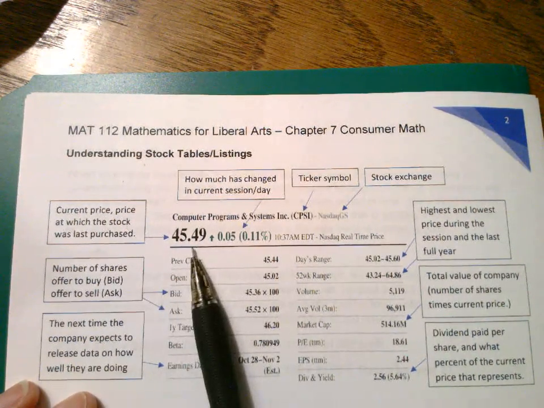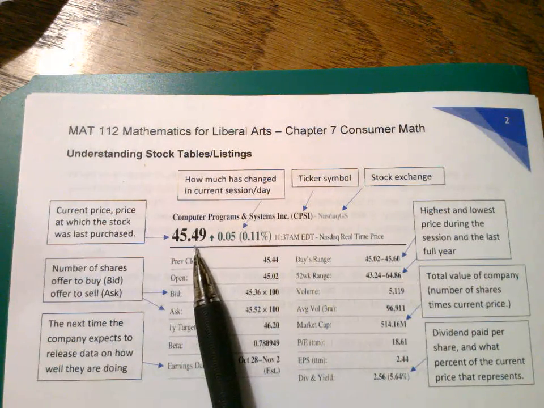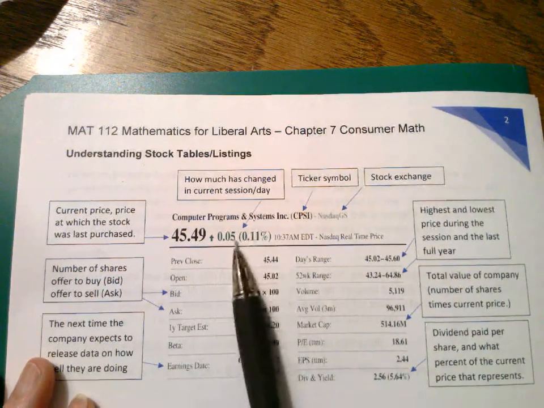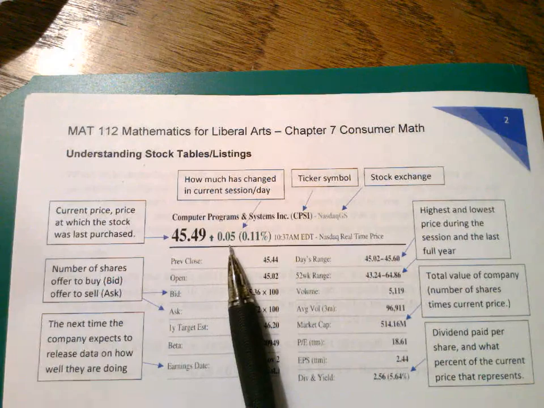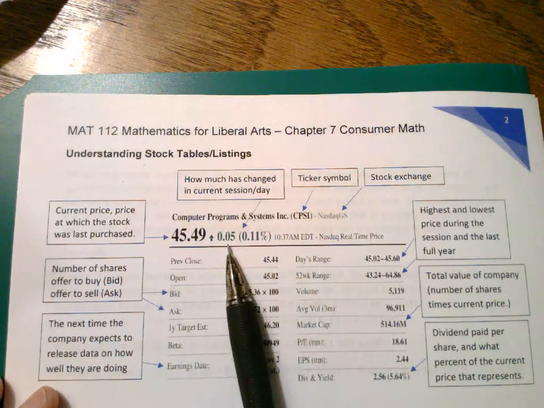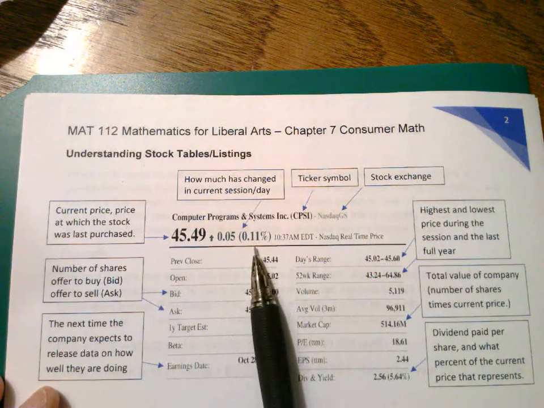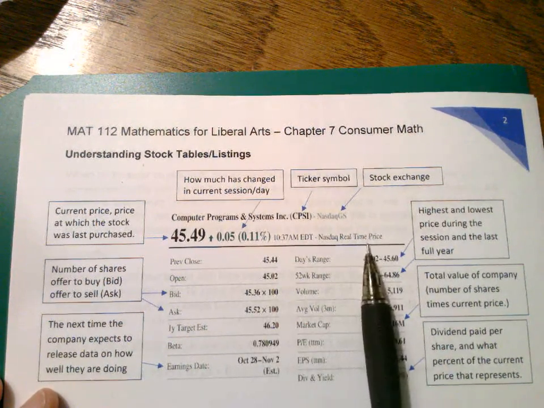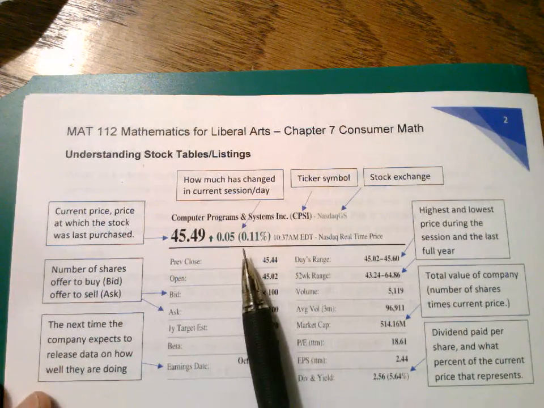Its current price. And notice that the price at which the stock was last purchased, remember, its price is set by what people are willing to pay for them. Okay. How volatile it is, right? By how much it's changed in its current session today. It's an increase of 11%. It tells you what time. So it's always continually updated.